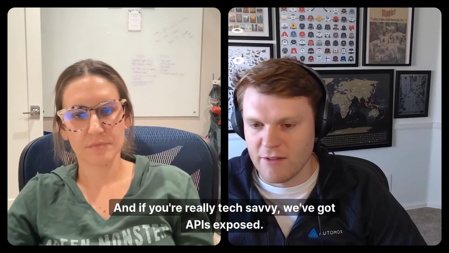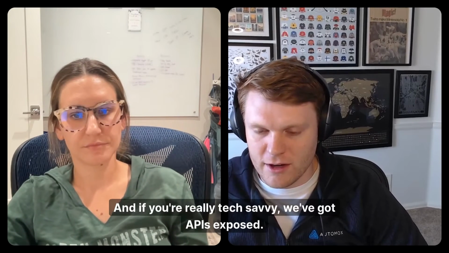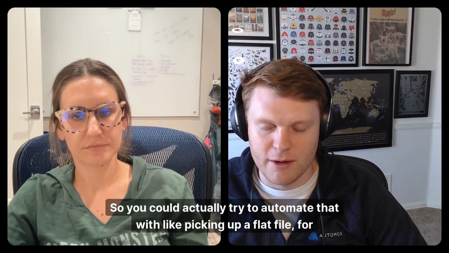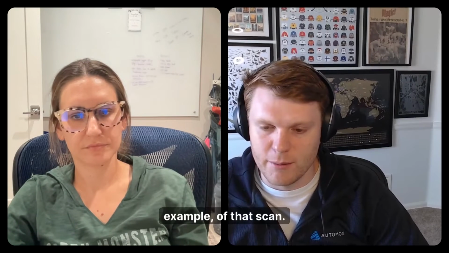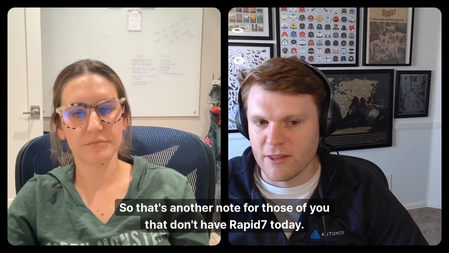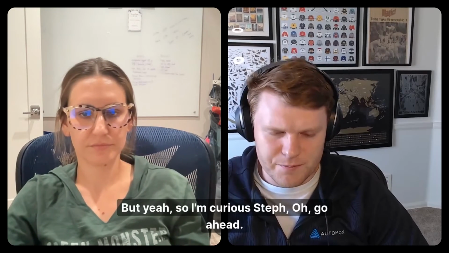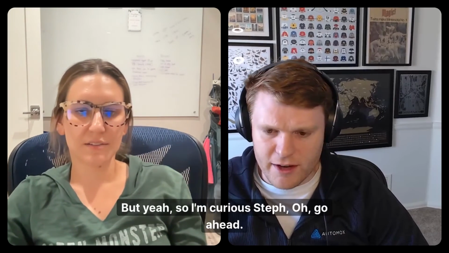security and IT. And if you're really tech savvy, we've got APIs exposed for VulnSync as well. So you could actually try to automate that with, like, picking up a flat file, for example, of that scan. So that's another note for those of you that don't have Rapid7 today. But yeah, so I'm curious, Steph.